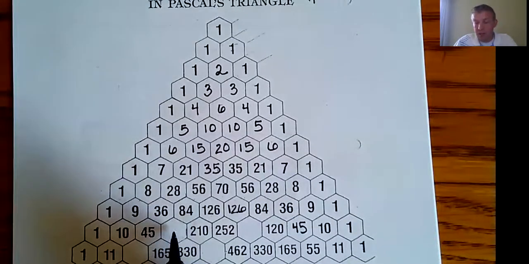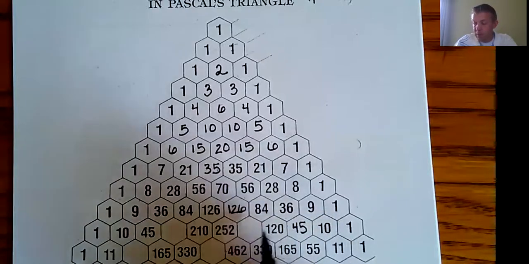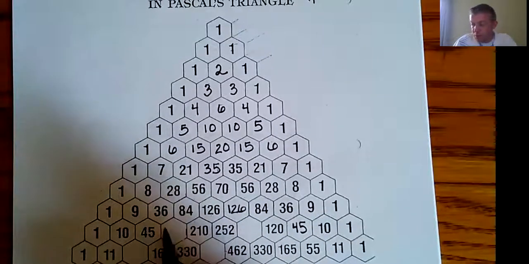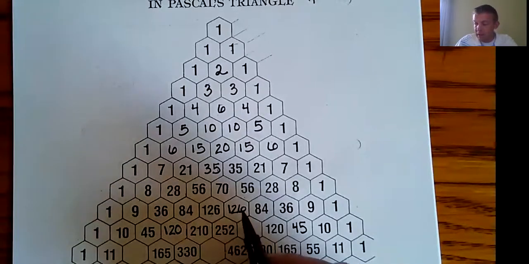Similarly, what should that be? Well, 1, 2, 3, 4 in, 1, 2, 3, 4 is going to be 120. Again, if you look at 36 plus 84, that is 120. This spot here is going to be 126 plus 84. That's going to be 210.